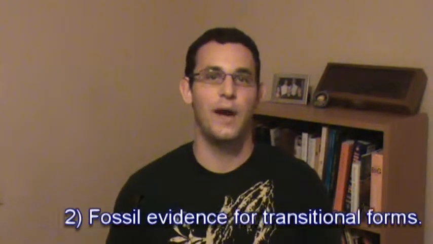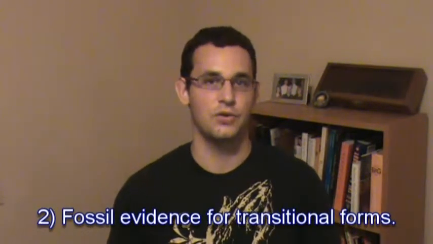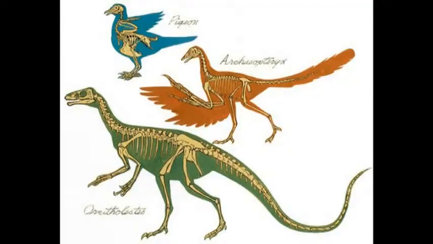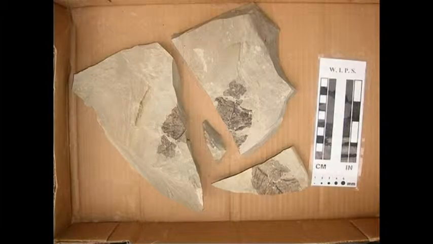2, the wide variety of fossil evidence for transitional forms. A transitional form is just a fancy way of saying a living thing that is partway between one species or group that exists or existed and a different species or group that exists or existed. Fossilization is an extremely rare event. There's a very particular set of circumstances needed for fossils to form, and once they do, they're desperately fragile. They're destroyed much more often than they're recovered.